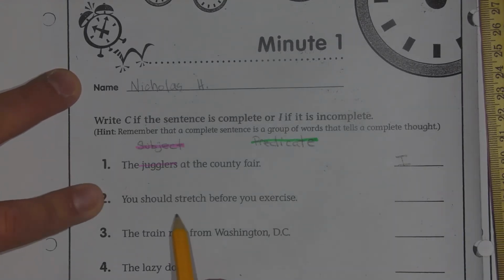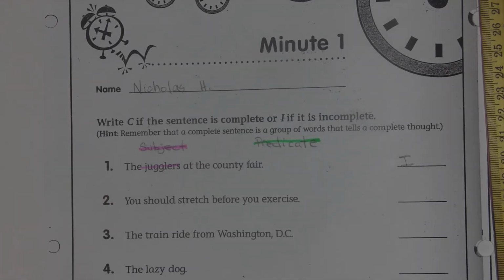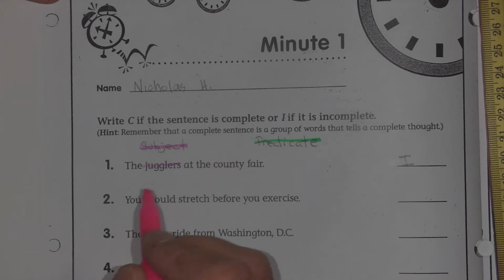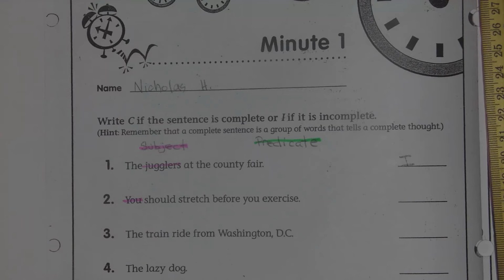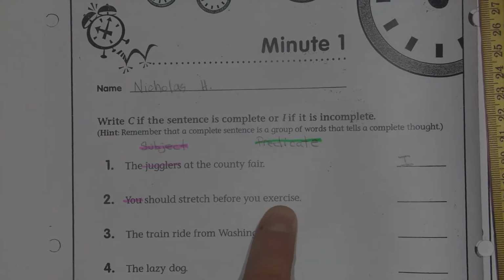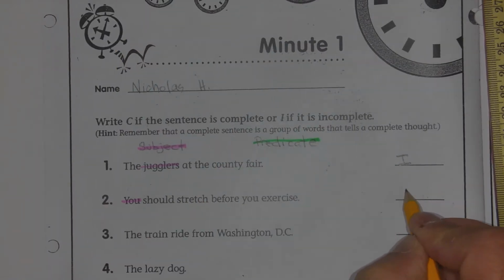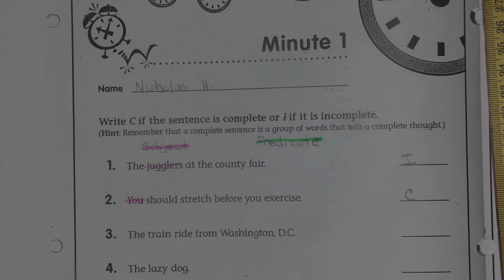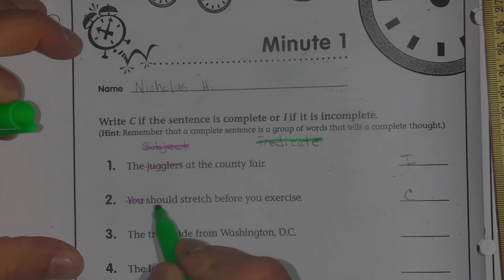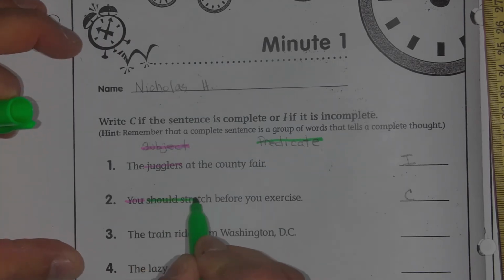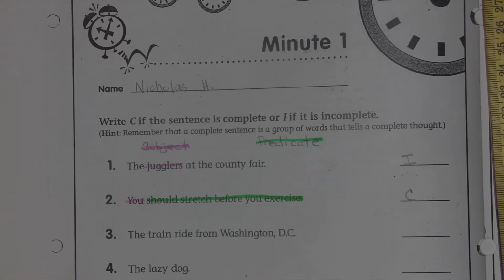The next sentence says, you should stretch before you exercise. Well, this one, when I look at it, has a subject. It says you. You would be the subject of that sentence. And then it tells you what you should be doing. You should stretch before you exercise. So it gives you both parts. So this sentence would be a complete sentence because it has a subject, you, and it has a predicate, or the rest of the sentence, should stretch before you exercise.